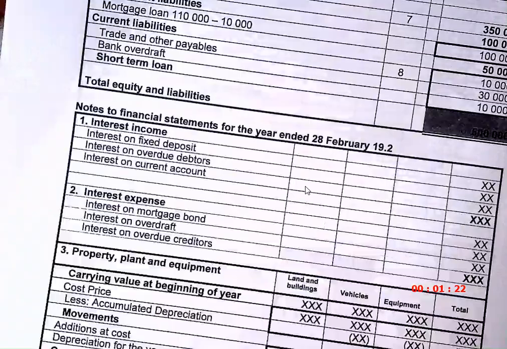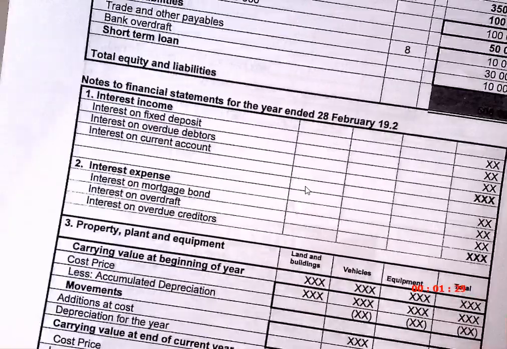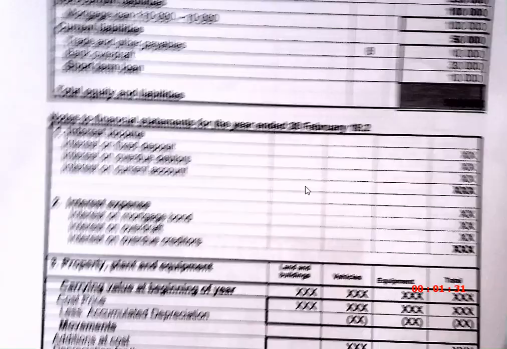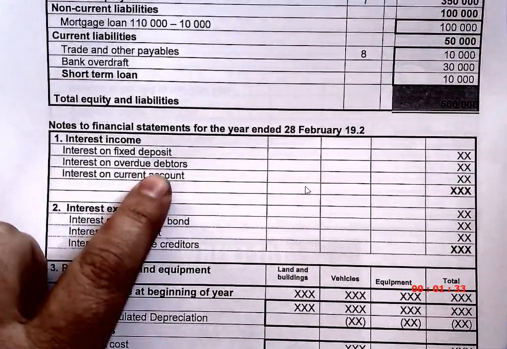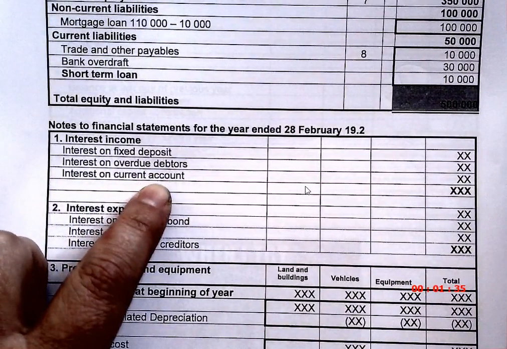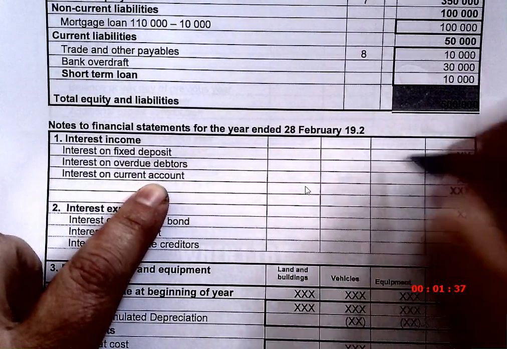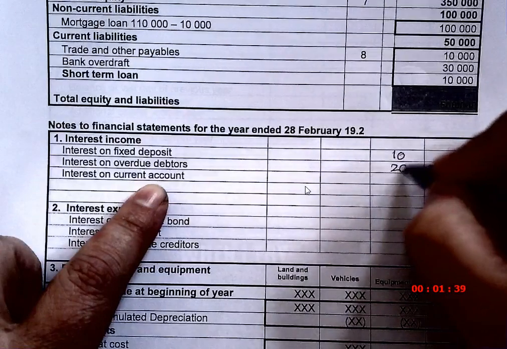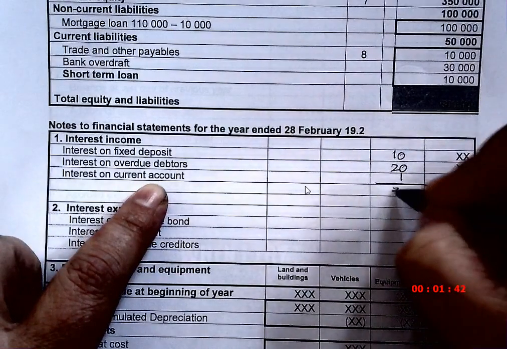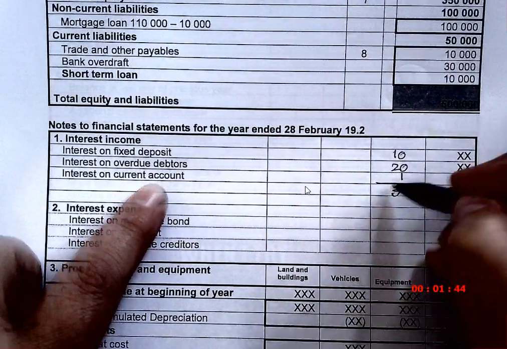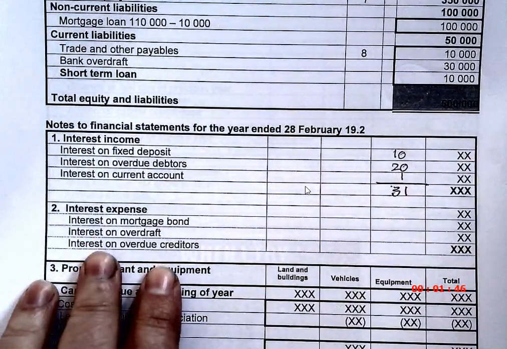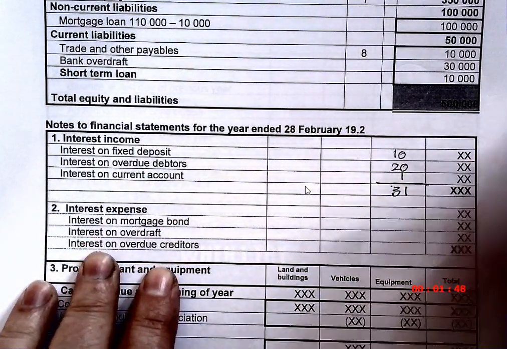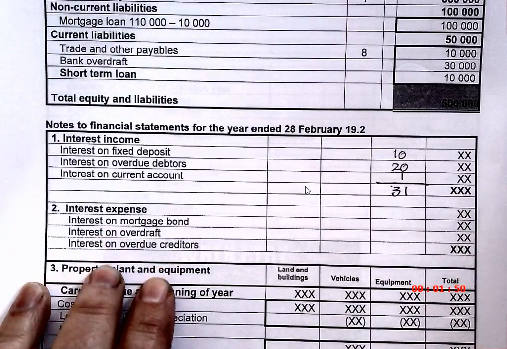For more detail, you actually have to do a note where you specify: I have interest on fixed deposit, interest on overdue debtors, interest on a current account, and then I total it. Let's say it was 10 Rand, 20 Rand, 1 Rand, then it totals to 31 Rand. Then I will transfer that 31 to my income statement. And the same goes with the interest expenses.